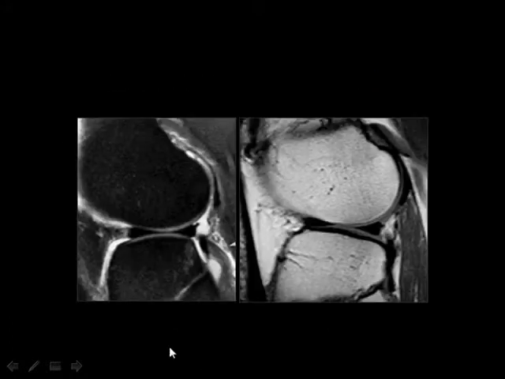Then which meniscus is this one? Lateral meniscus, and this is the fibula. And this meniscus, lateral meniscus, and this is the fibula. Then if I asked you about this meniscus, what do you say? Medial. And is this meniscus normal or abnormal?